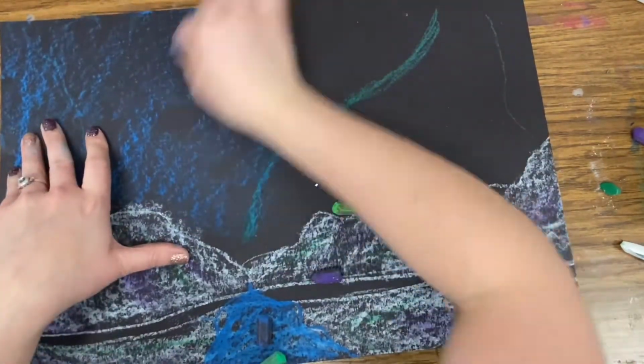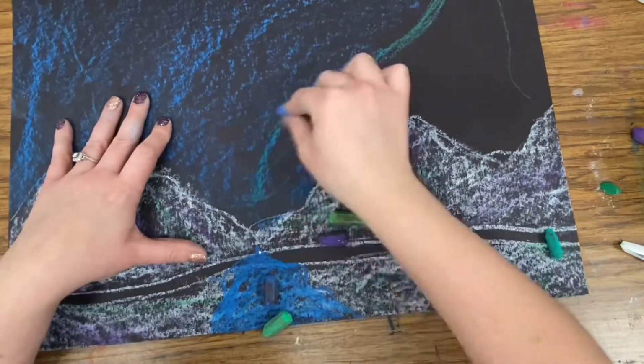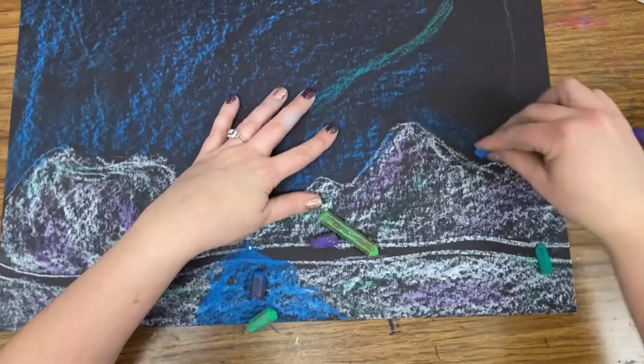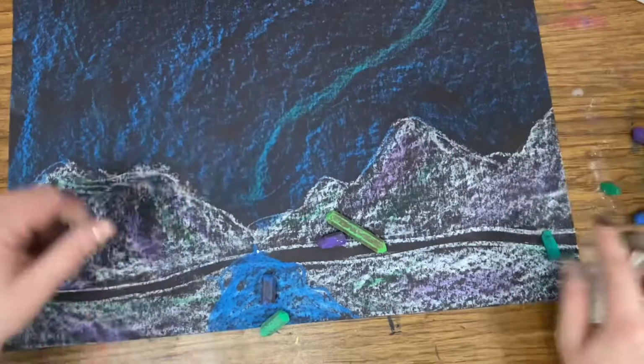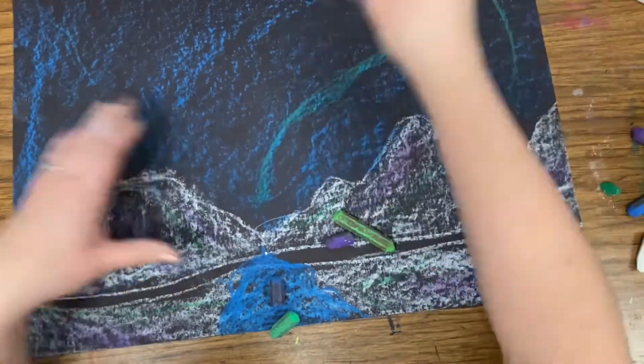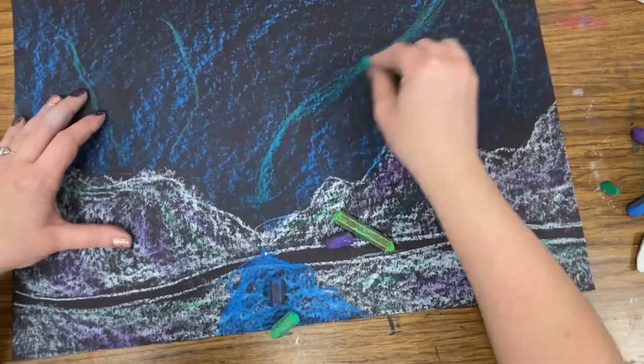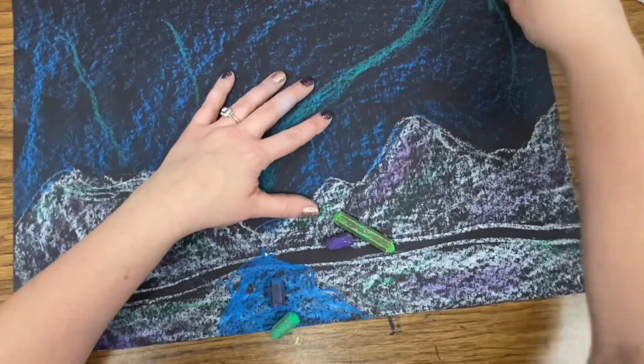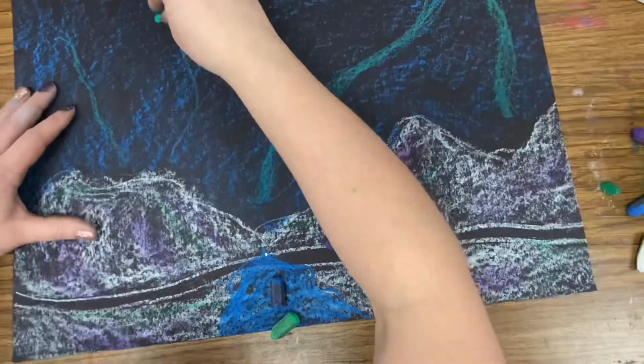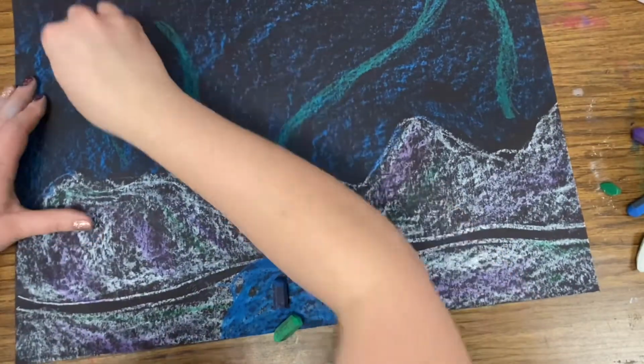Oops, accident. I totally forgot to use the side of my blue oil pastel and fill that in first. That is okay. So you can kind of see where I drew my lines. I'll go back over them. And I'm just filling in each line, making it a little bit thicker so you can see my color.